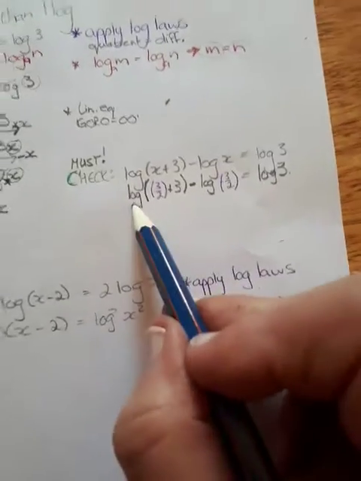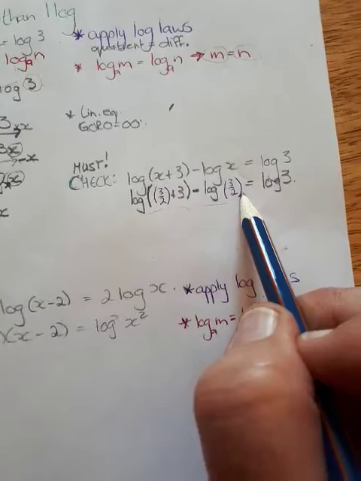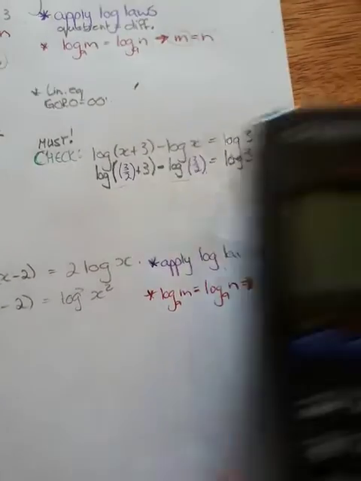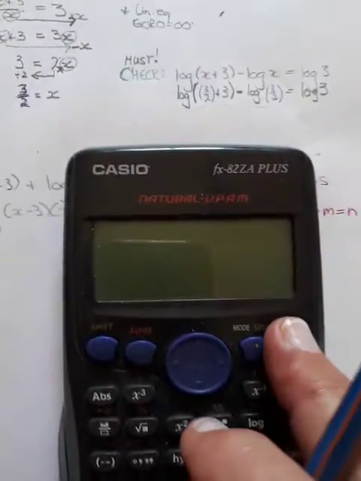If you put the left-hand side into your calculator, maybe I should just show you once again.